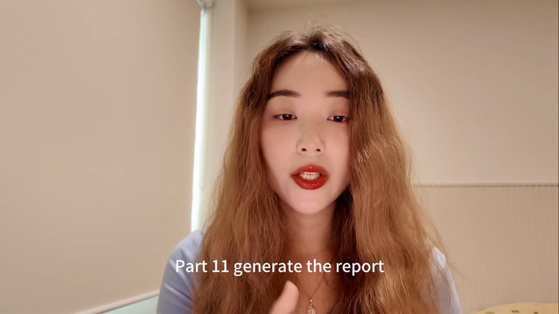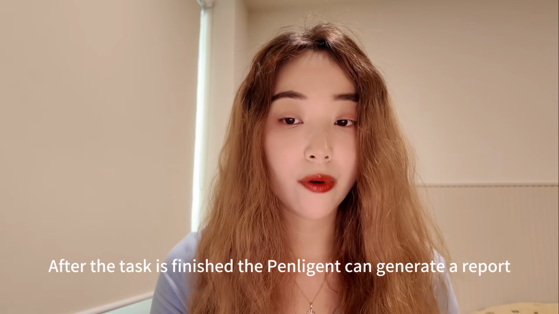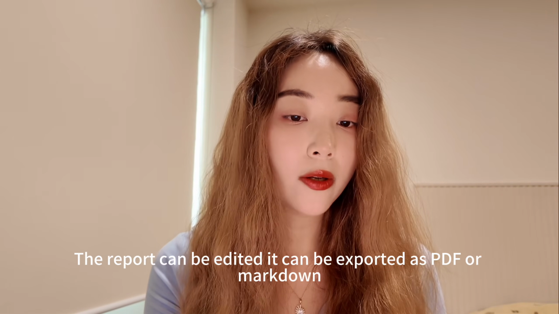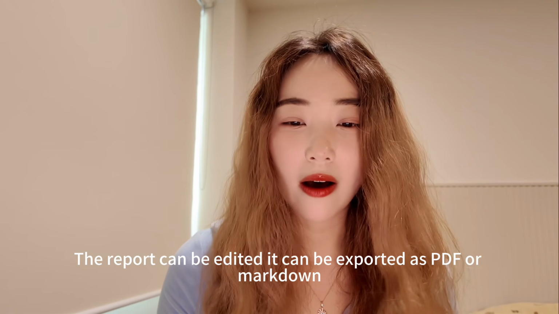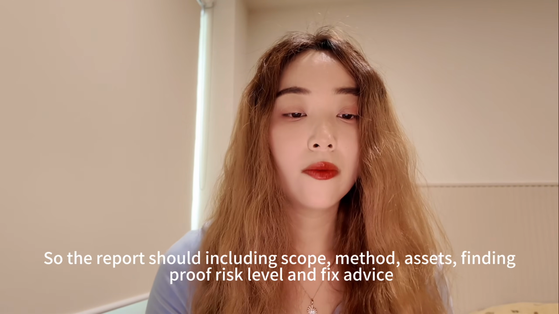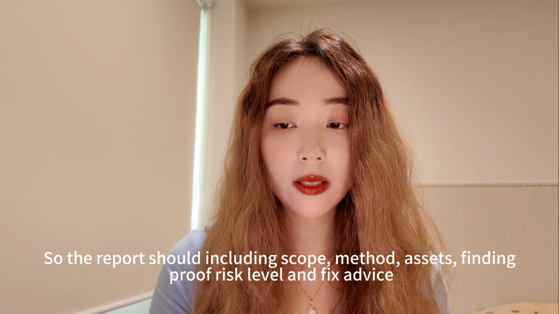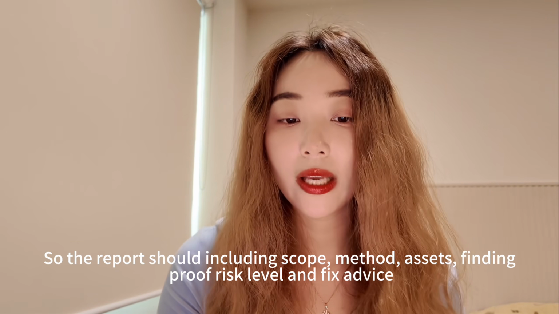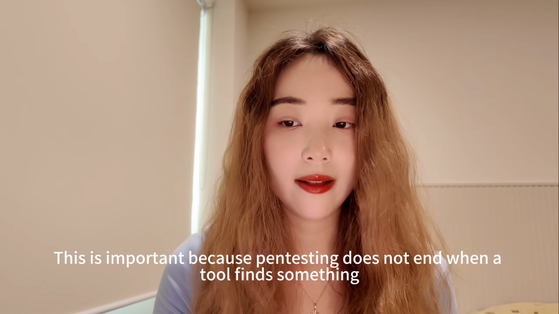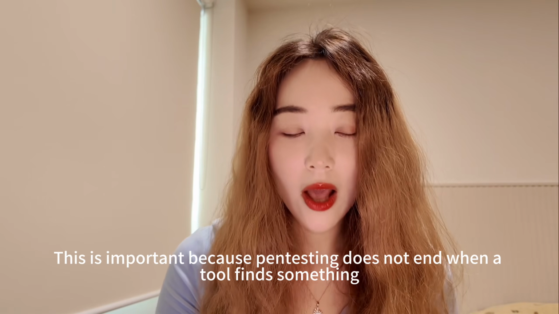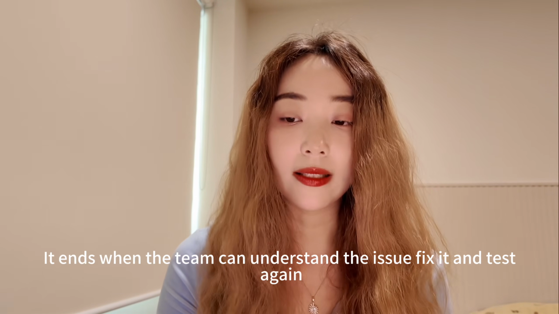Part 11. Generate the report. After the task is finished, Penligent can generate a report. The report can be edited. It can be exported as PDF or Markdown. So the report should include scope, method, assets, findings, proof, risk level, and fix advice. This is important because pen testing does not end when a tool finds something. It ends when the team can understand the issue, fix it, and test again.